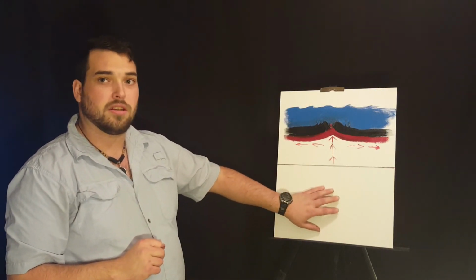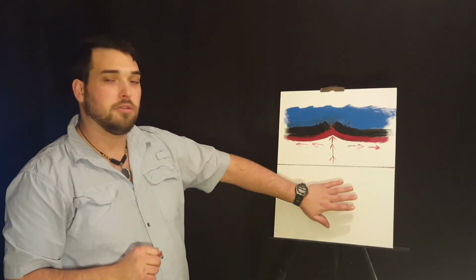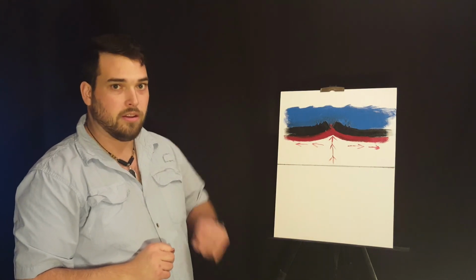Okay, we're going to move to the next diagram here in a moment. We're going to do continental divergent boundary on the bottom.